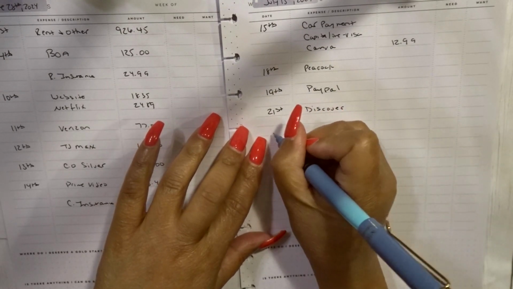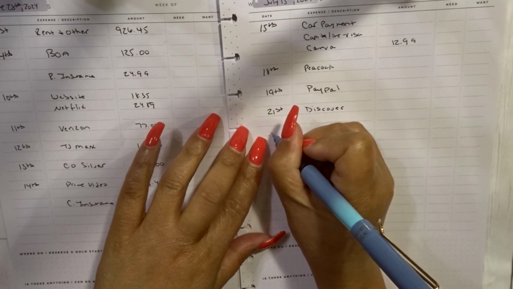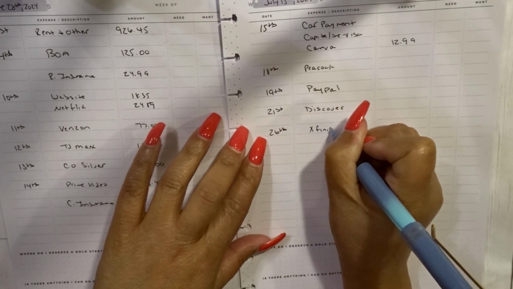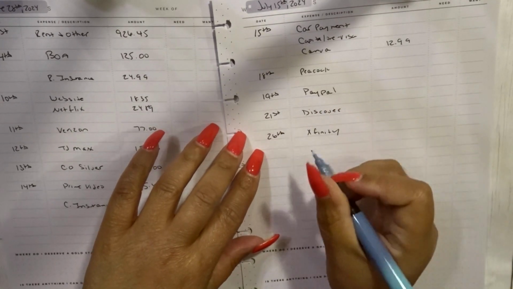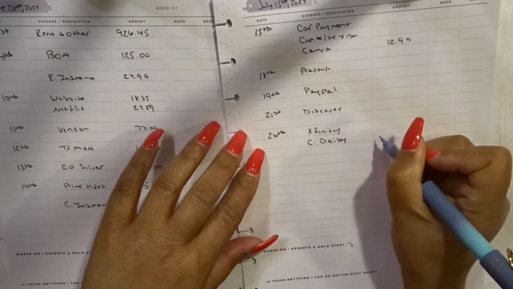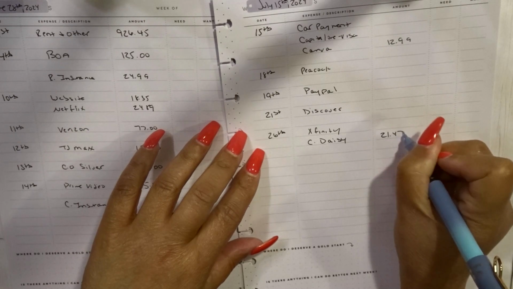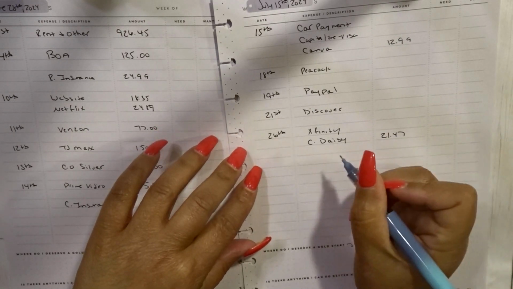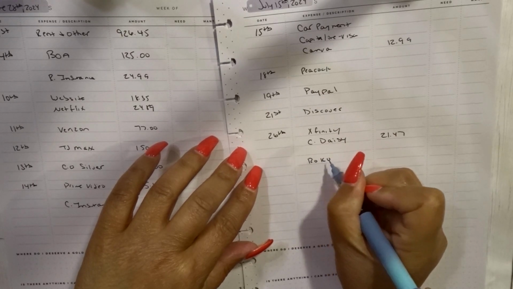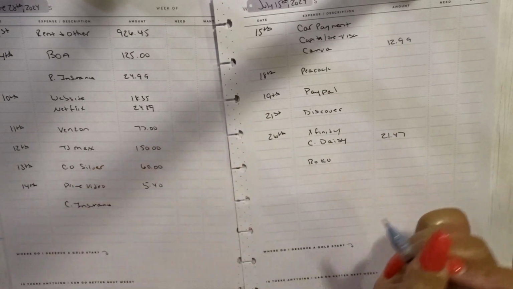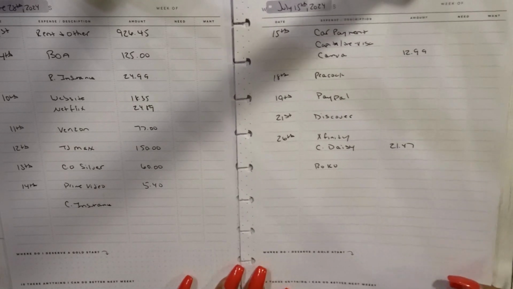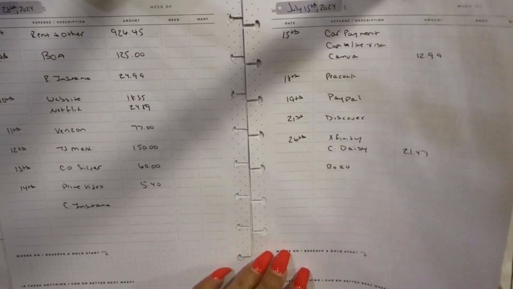And then on the 26th, it's Xfinity and Coco Daisy now, which is $21.47. And then Roku. And that's going to be it for my bills for the second half of the month.